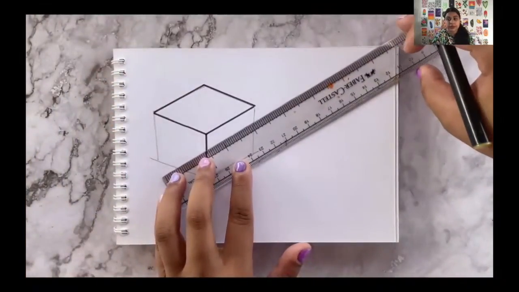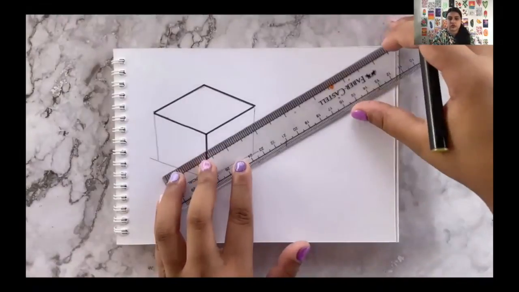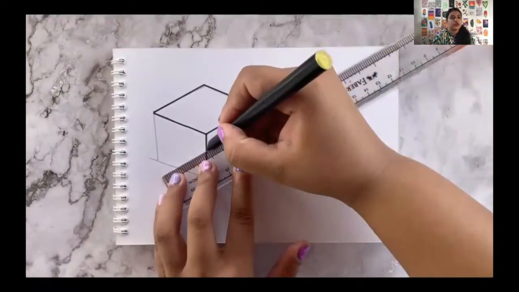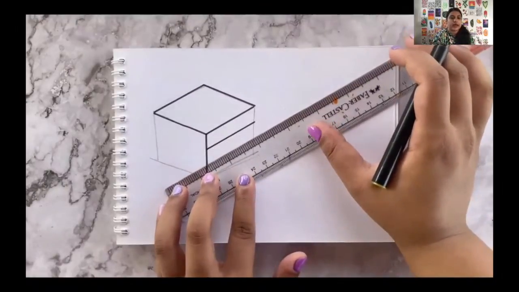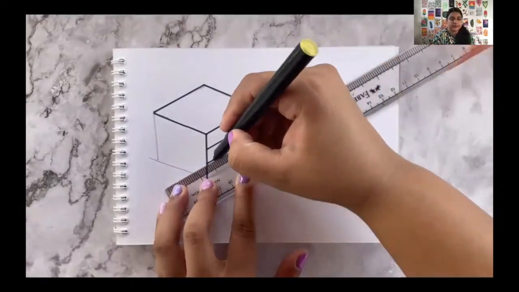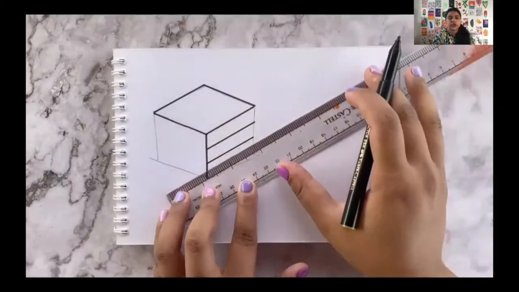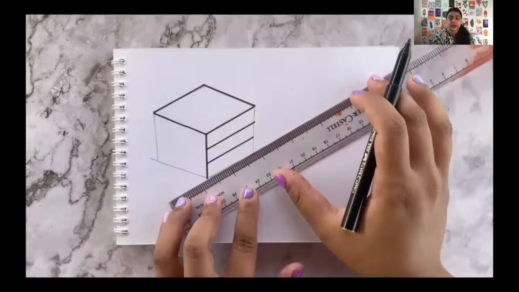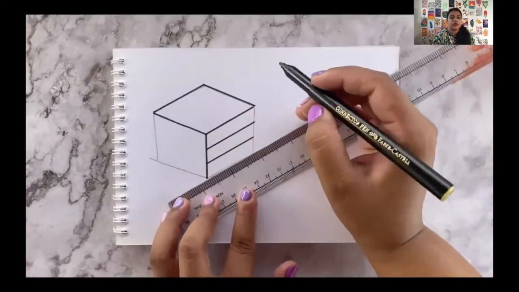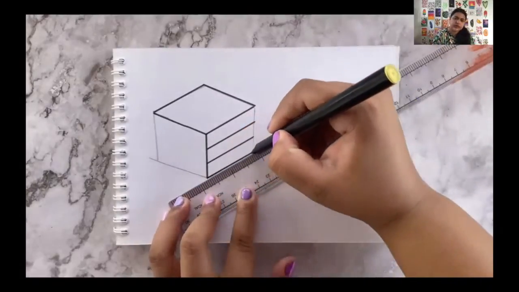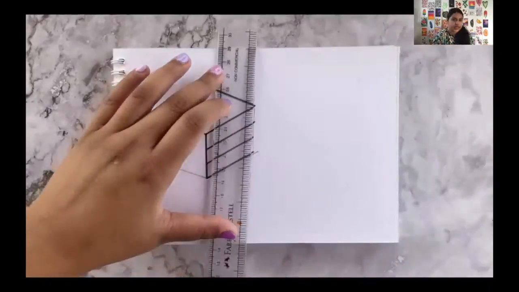Now I'm going to start drawing the boxes of each face. Since I have the top line, I'm using that as a reference, and I'm doing the lines neatly. So as you can see, I'm getting all of my lines as parallel as possible. If you find this a little hard to do by yourself or using a scale, then you can obviously do this freehand as well.